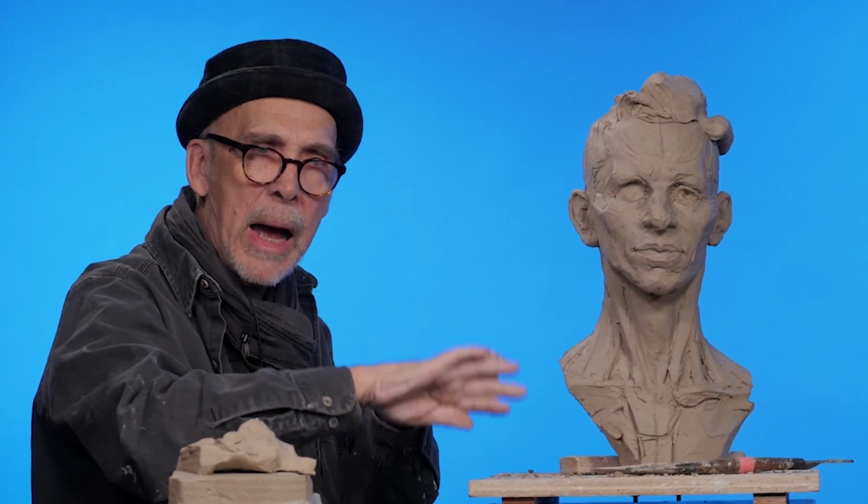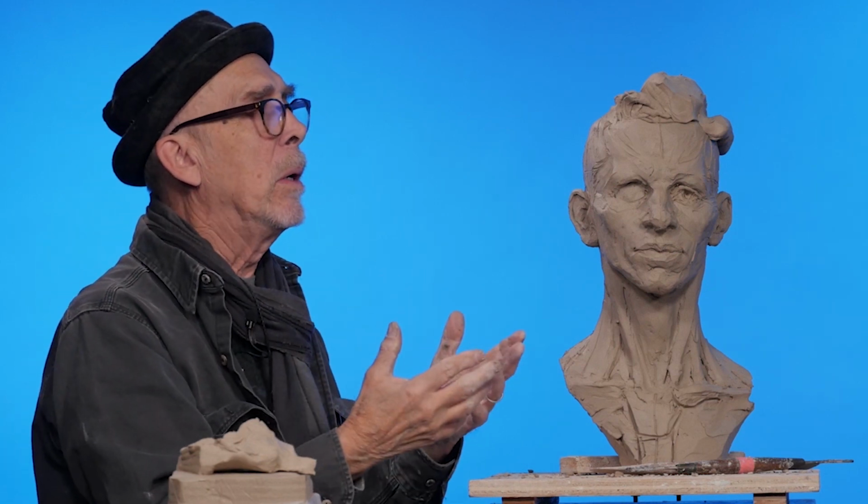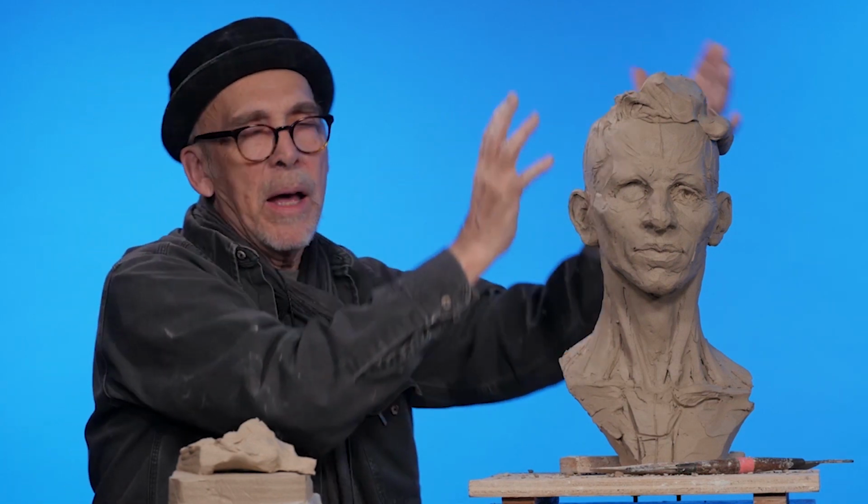That means it goes back down to the skull, and it tells the viewer that this mass isn't just a helmet, it's something that's literally growing from the skull.